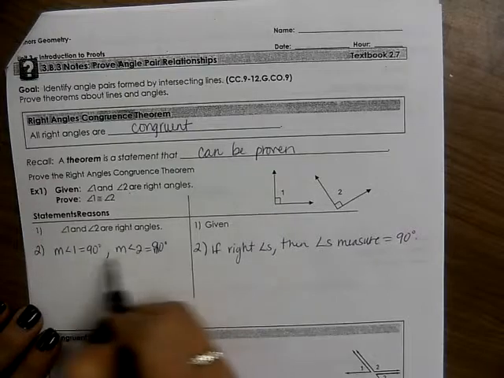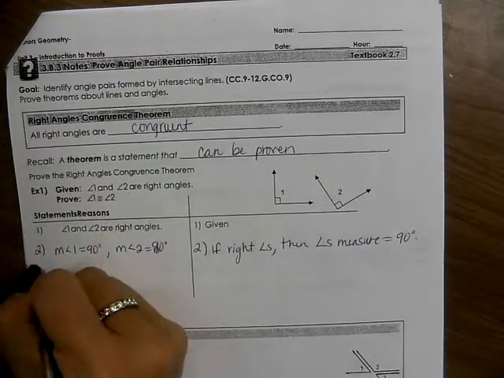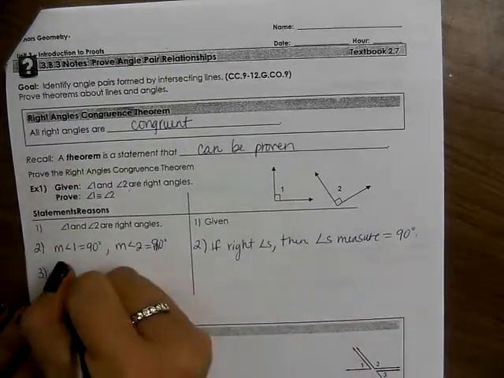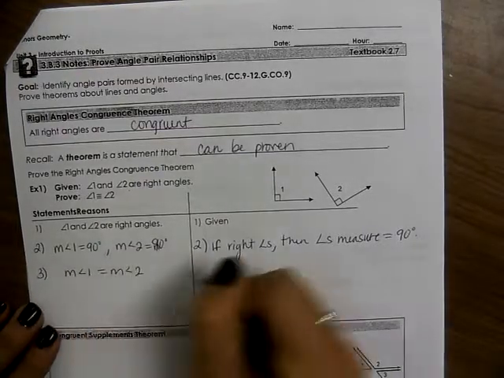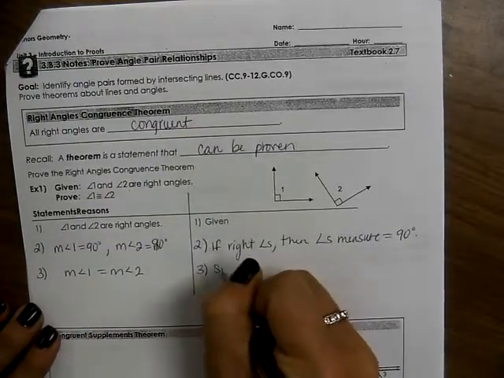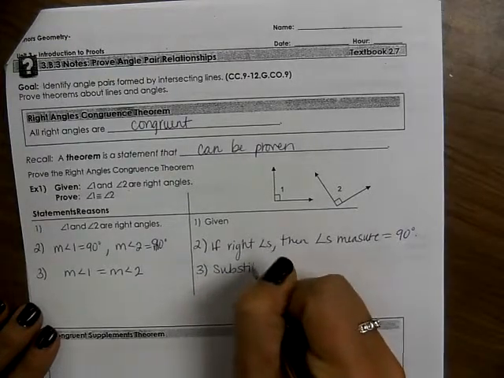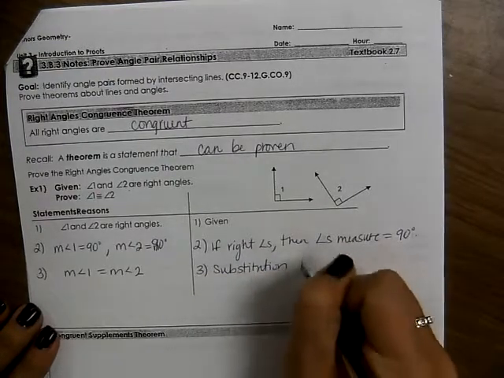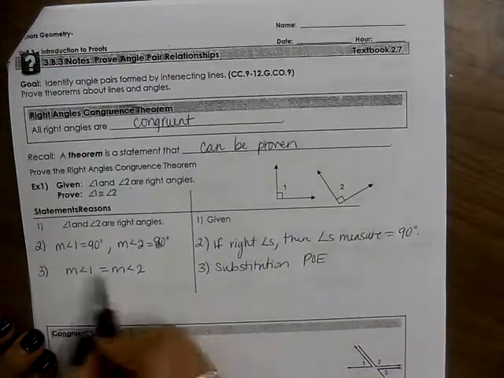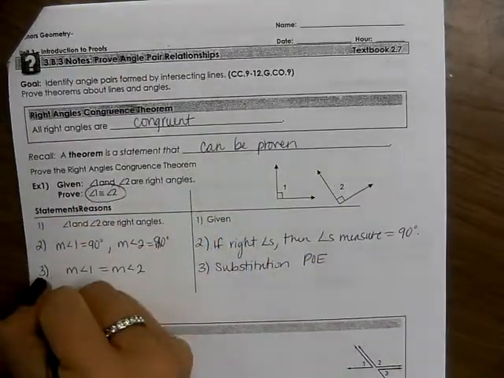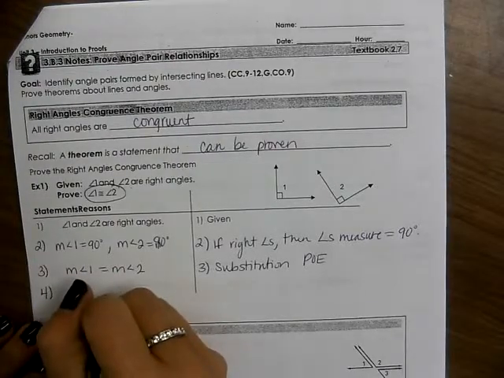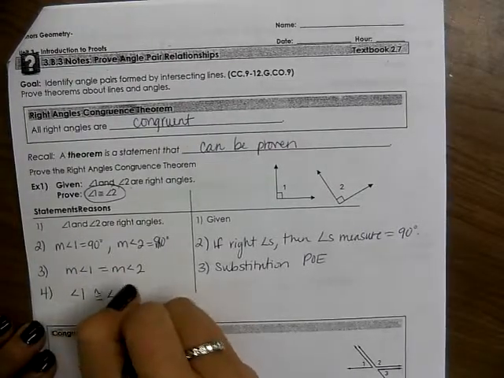Okay, well, we learned that if two angles are equal to the same thing, then they have to be equal to each other. So we can say now that the measure of angle 1 equals the measure of angle 2. And that's because of substitution. Right, so substitution property of equality. Once we know they're equal, then we have to know they're congruent. So that is my goal, is to get to the fact that they're congruent. And I've done that. So angle 1 is congruent to angle 2.